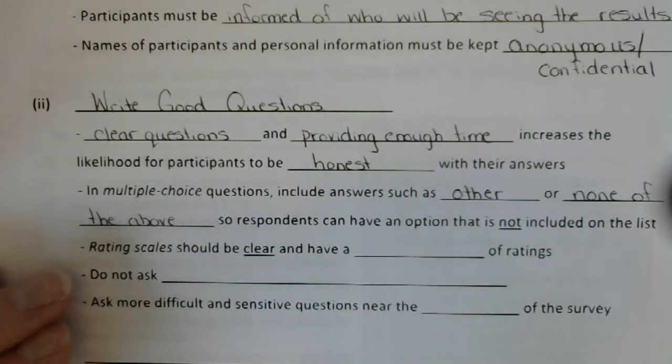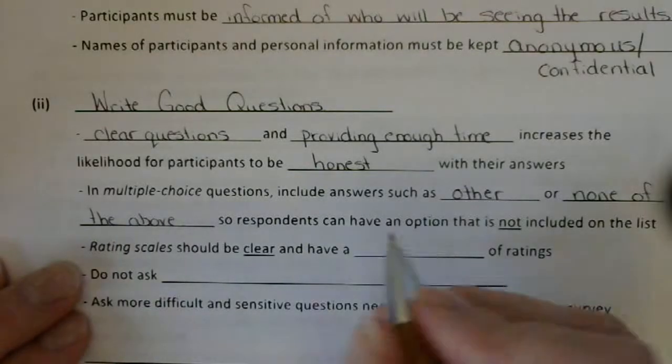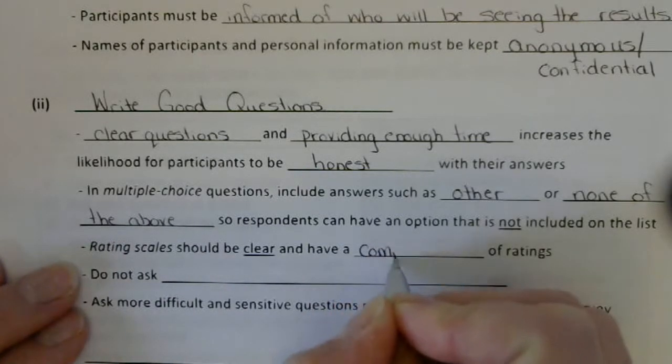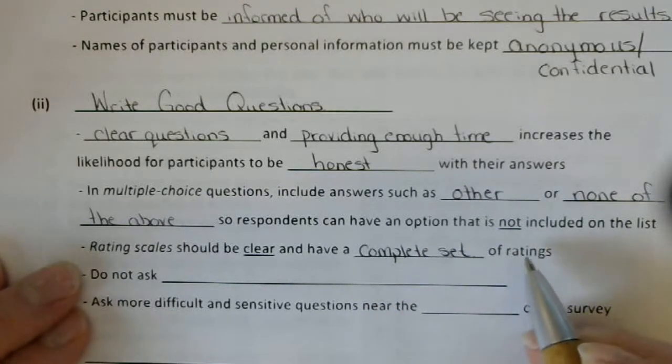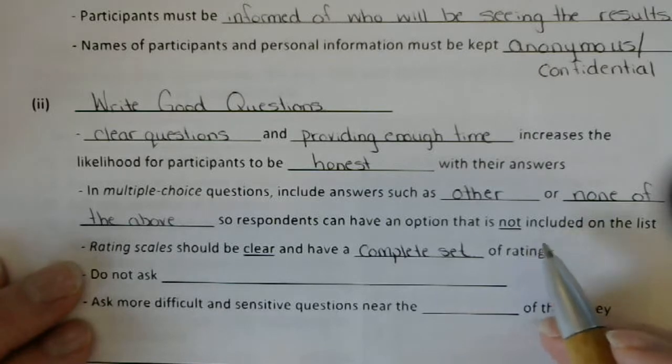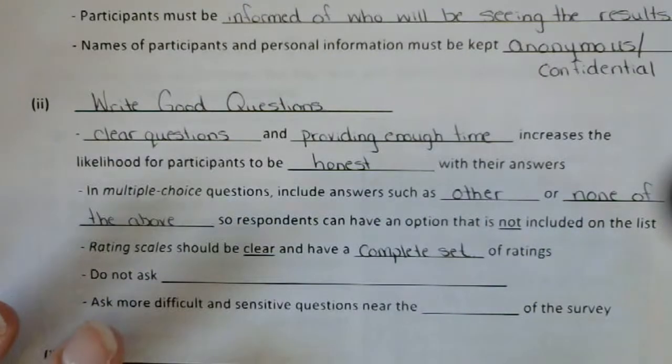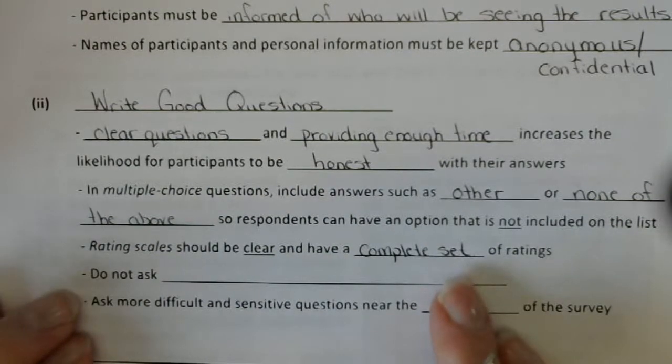So rating scales should be clear and it should be a complete set. So this includes situations of, on a scale of 1 to 10, with 1 being the lowest, 10 being the highest, how do you... Okay. Rating scales also include, how do you feel about this class? Do you feel good, excellent, satisfactory? It needs to have a complete set of ratings. Okay, so everybody has a space to answer.